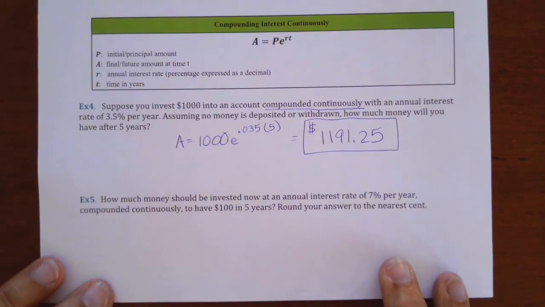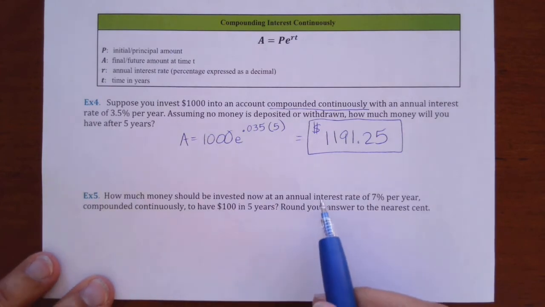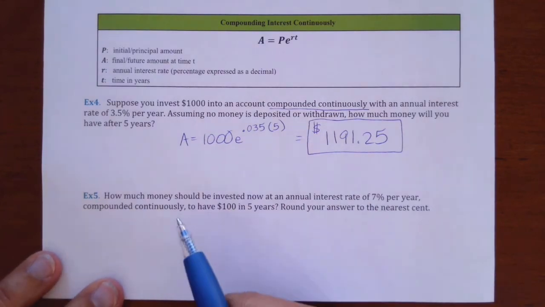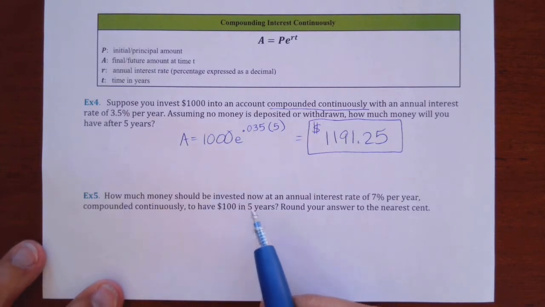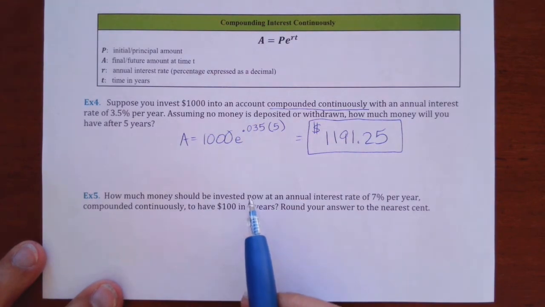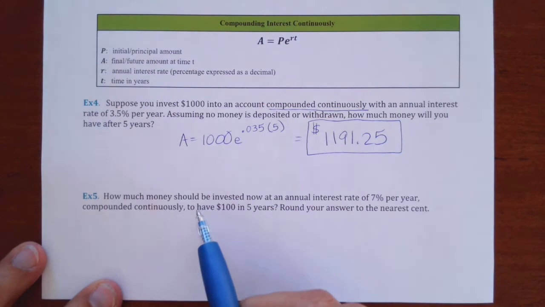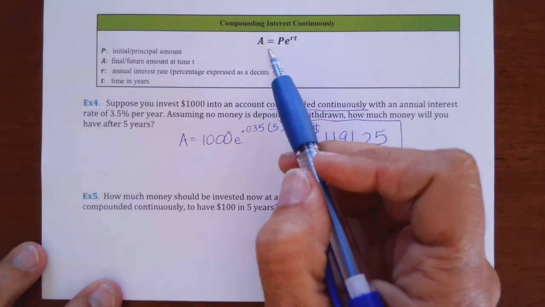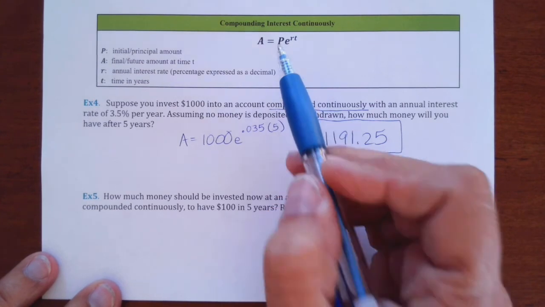All right, look at example 5. How much money should be invested now at an annual rate of 7%, compounded continuously, to have $100 in 5 years? Be careful with this. How much money should be invested now? That means we're looking for P, and we want $100 in 5 years. So $100 is this amount, so P is going to be less than that, right?